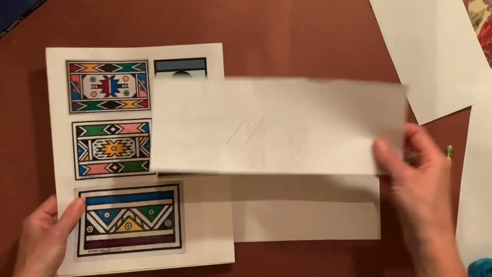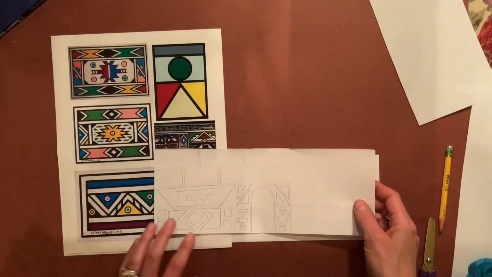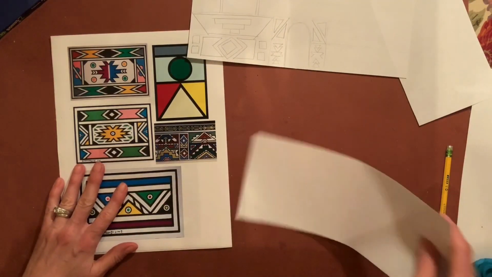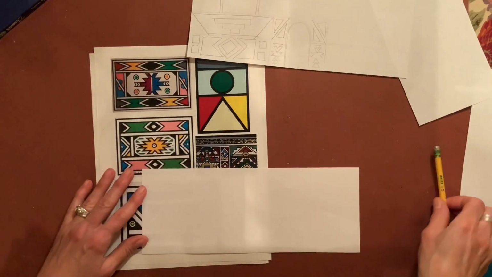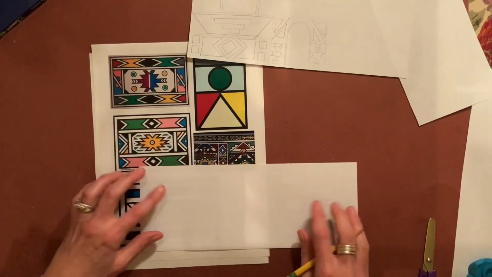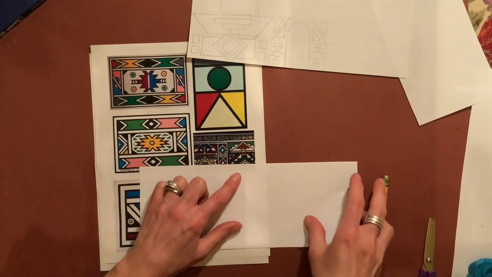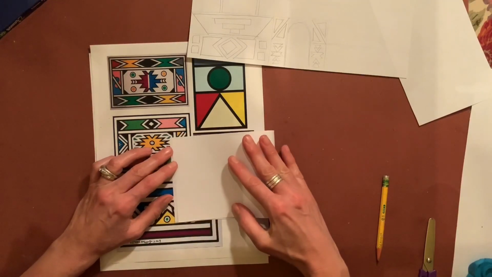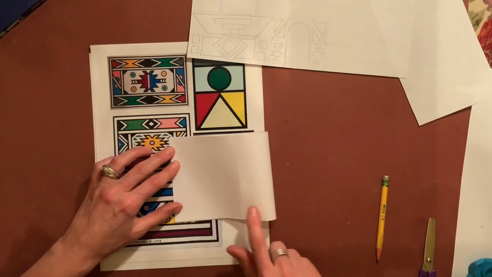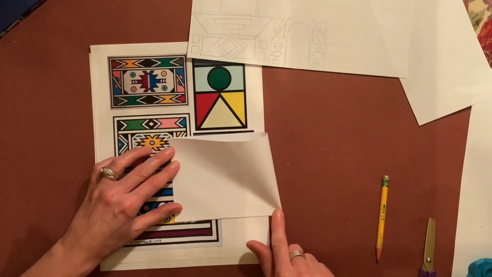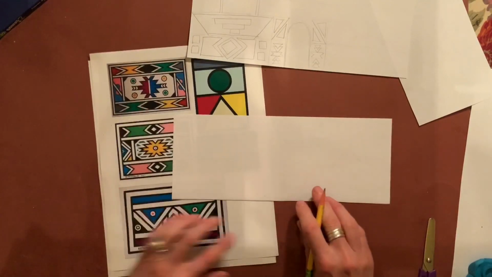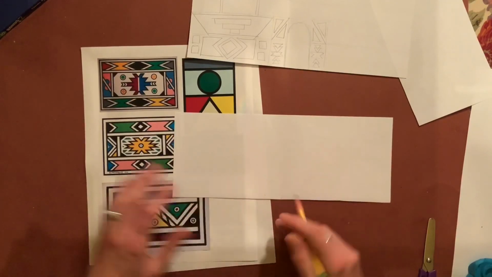I started an example here, and this is an easy thing that you can do for the first step: you want to find the middle of the paper. So what I like to do is just fold over the edges. I'm not going to fold it all the way. I'm just going to give it a little pinch, and then I have an idea of the middle of my paper.